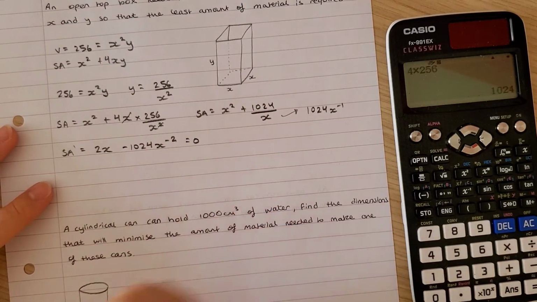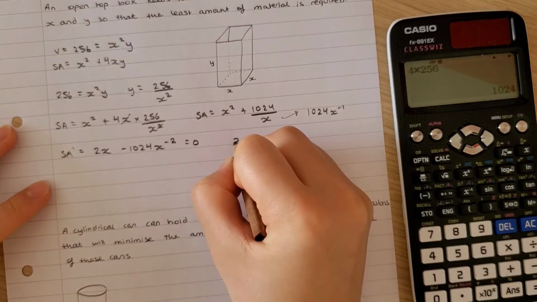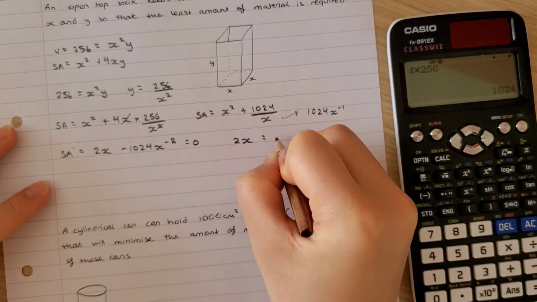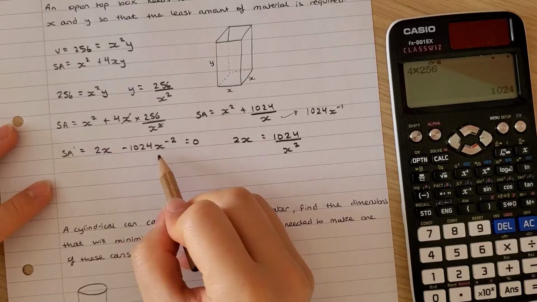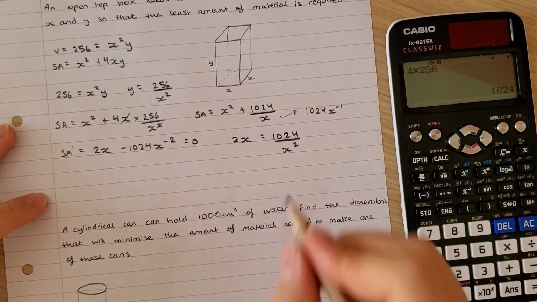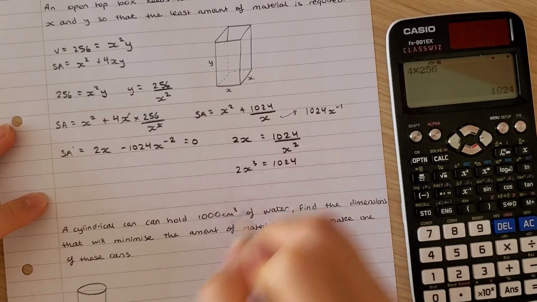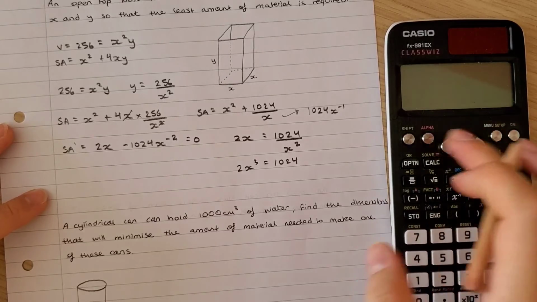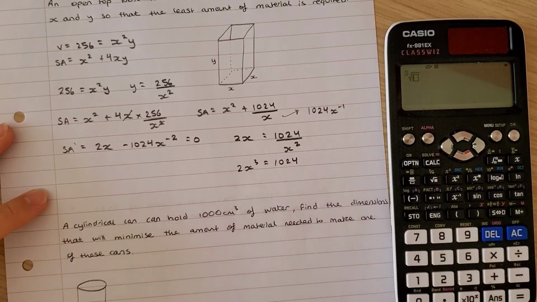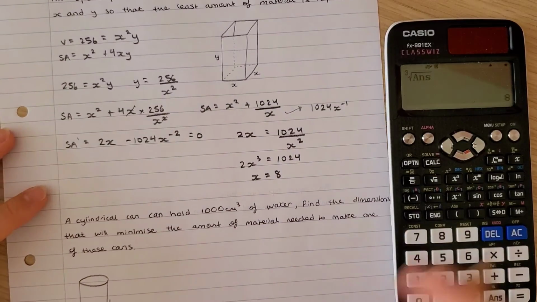We can use a calculator, or we can just manually find the values for x. So you have 2x equals 1024 over x squared. I've just rearranged this. Then we can multiply both sides by x, and quickly use a calculator. So 1024 divided by 2, and then cube root to get rid of that 3. So you have x equals 8, right, and we only have one solution.